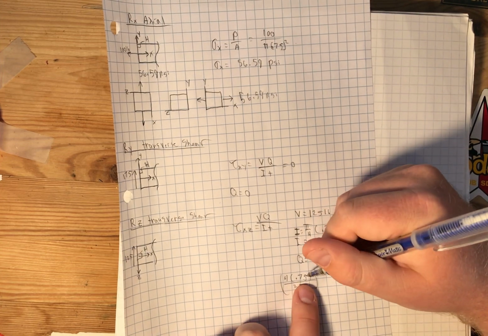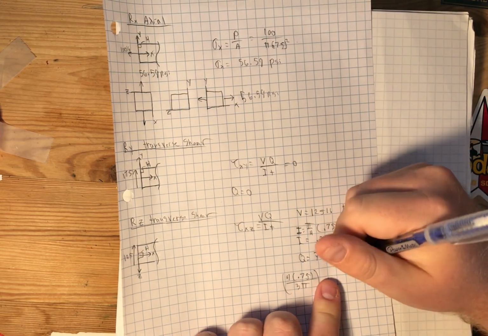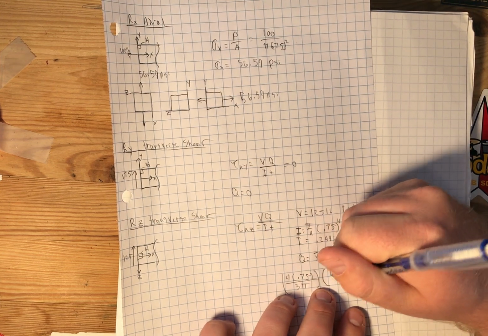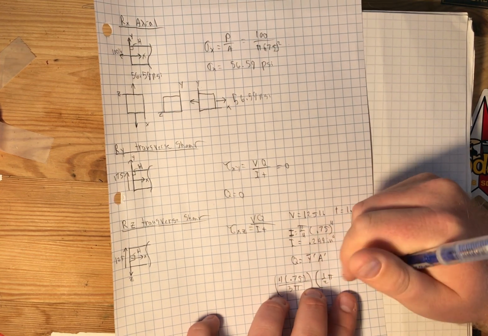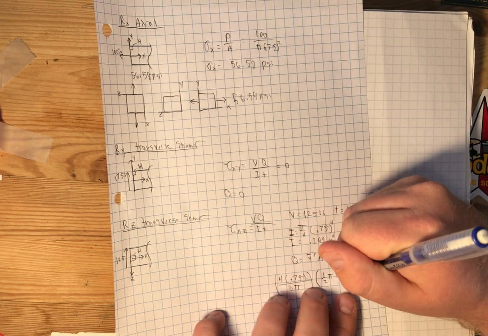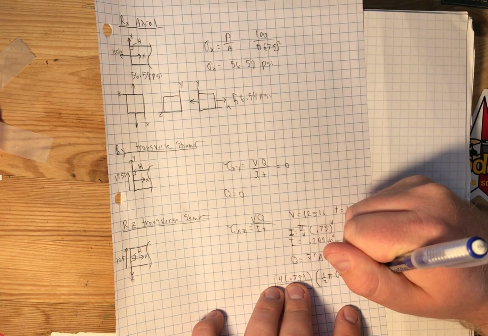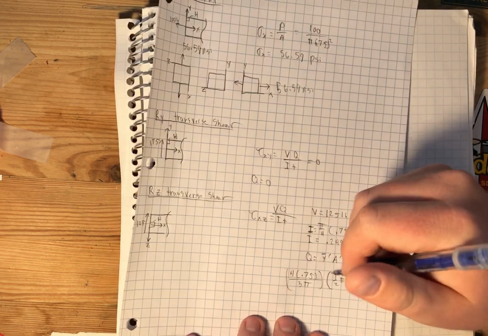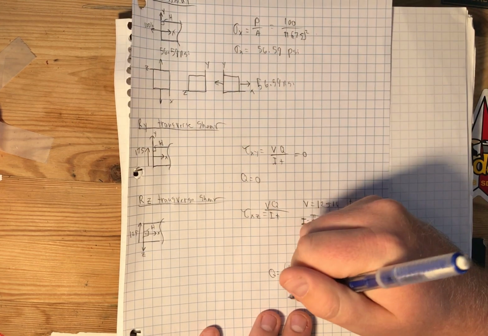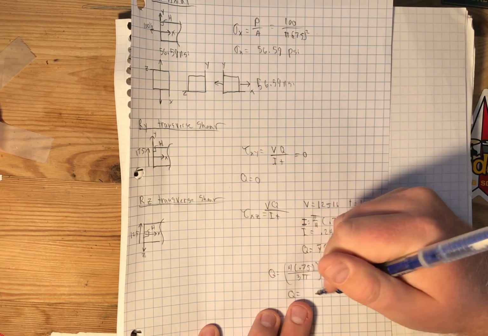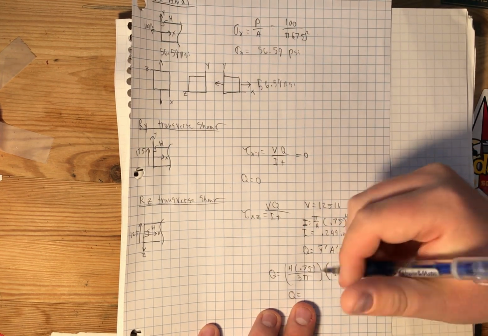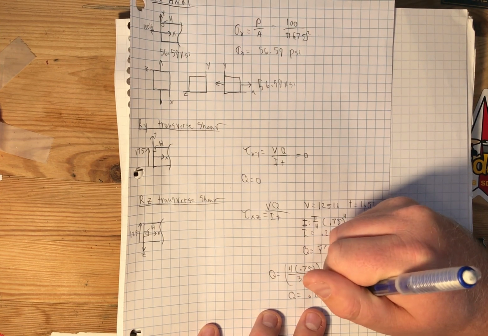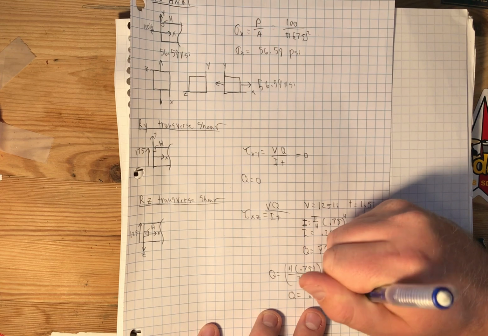Times, so that's y bar prime, and then area prime is 1 over 2 pi times the radius again, which is 0.75 squared. So when you plug that into the calculator, you get 0.28125.